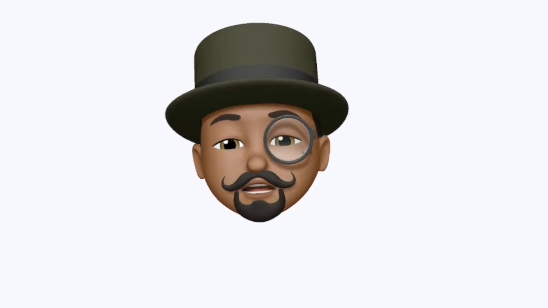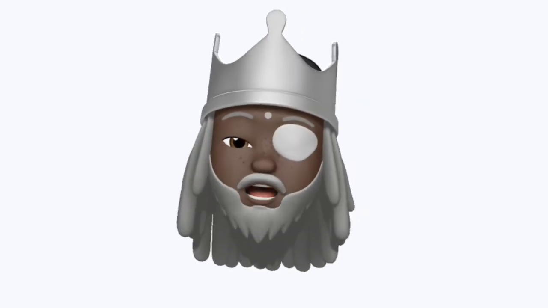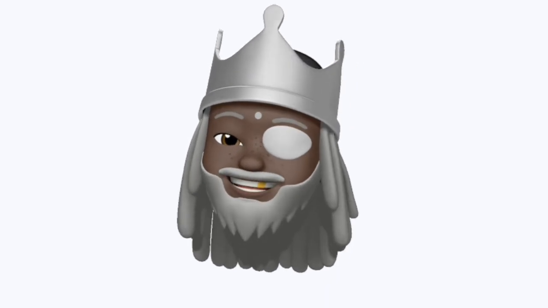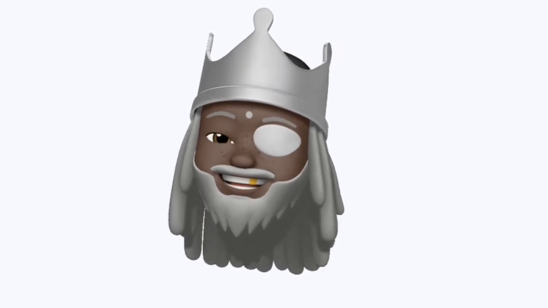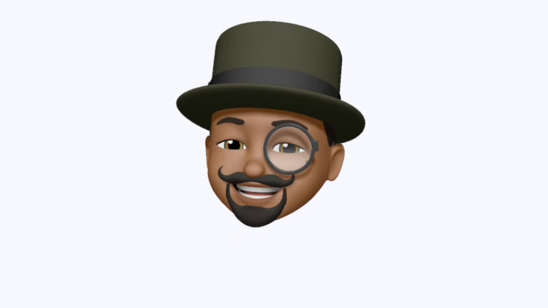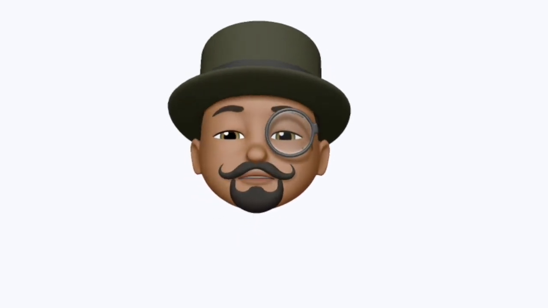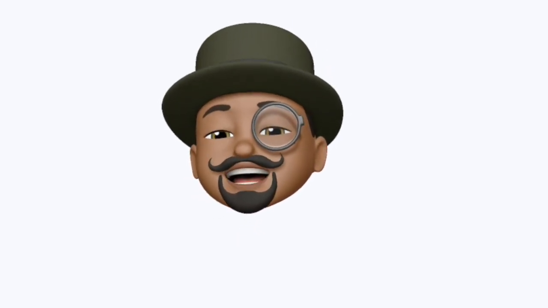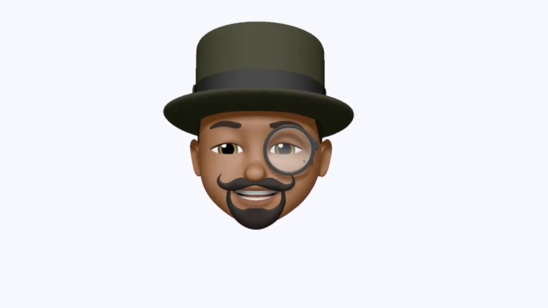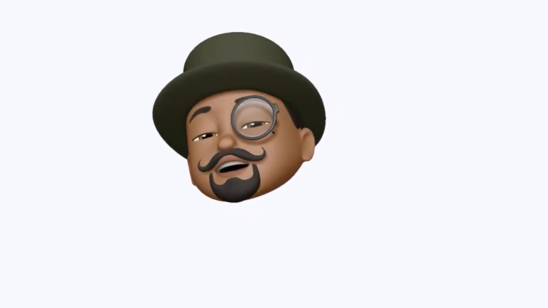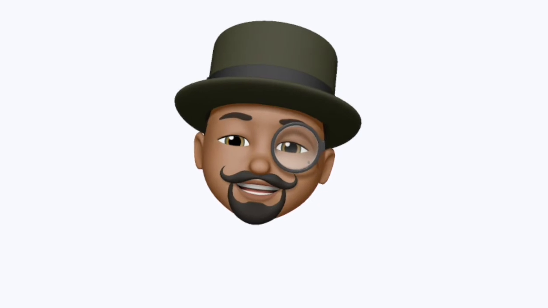A wise man once told me that man looks at the outer appearance, but God looks at the heart. At least that's what I remember him looking like. Look, we want to make sure that we develop our characters internally and externally, because we want to fall in love with who they are, not just what they look like.